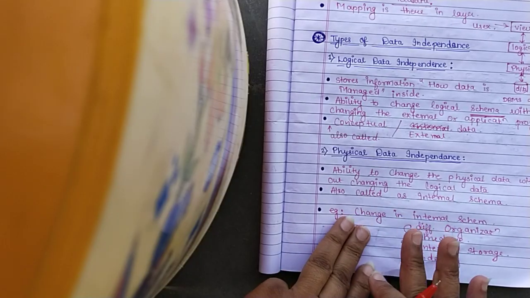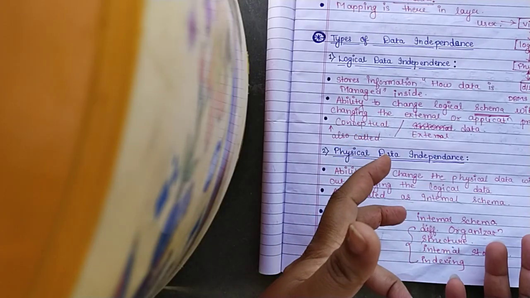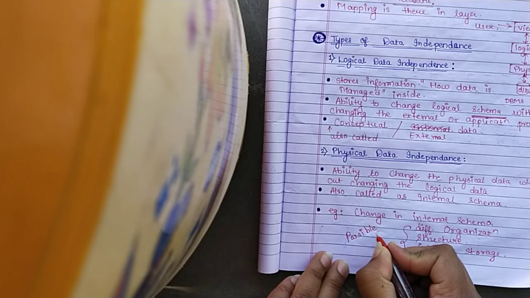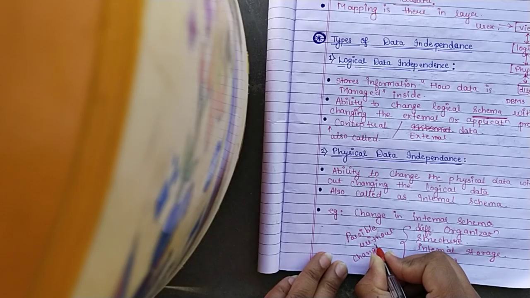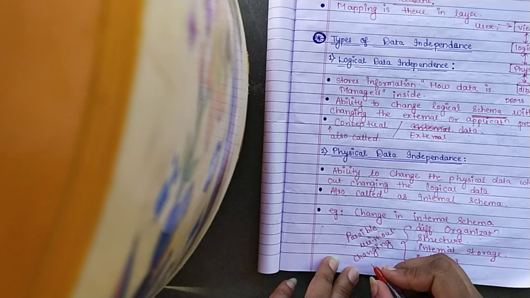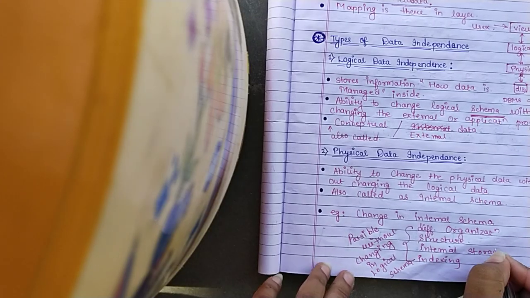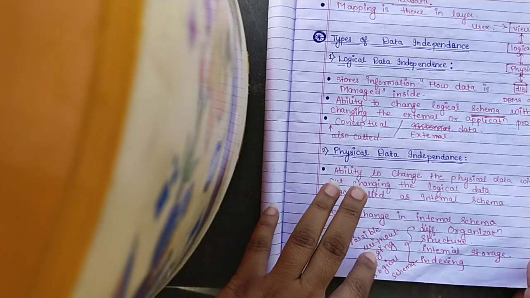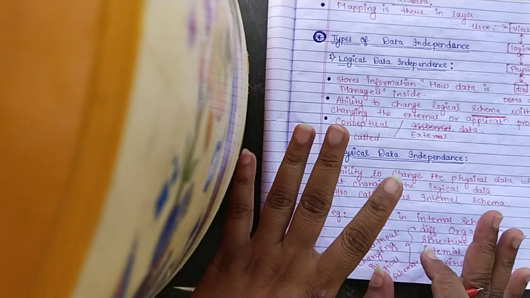If there is any change in the internal schema, it is possible without affecting the logical layer or logical schema.